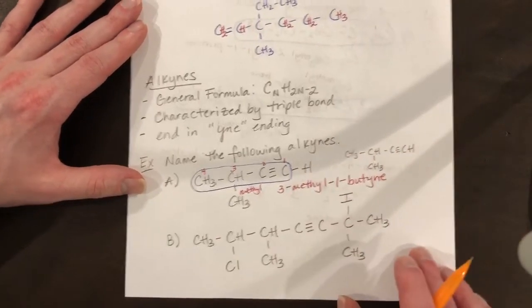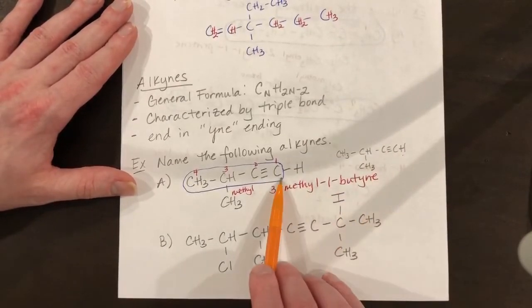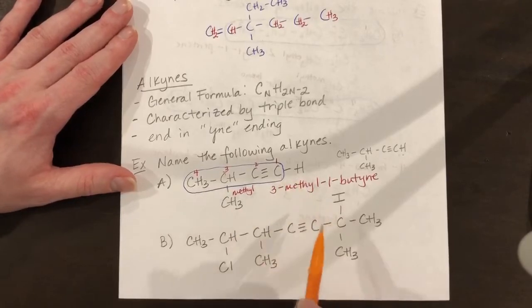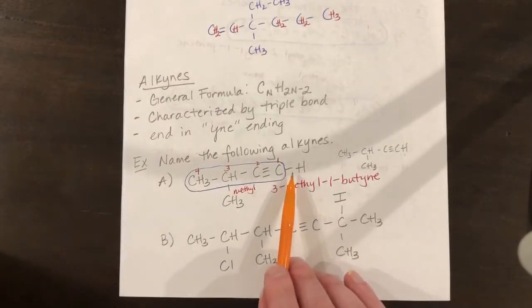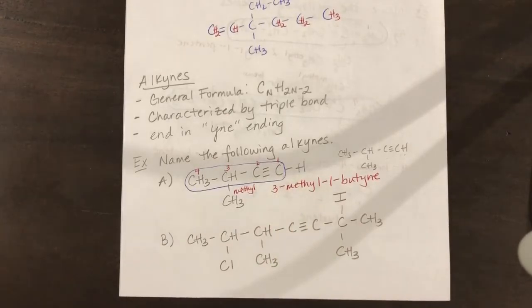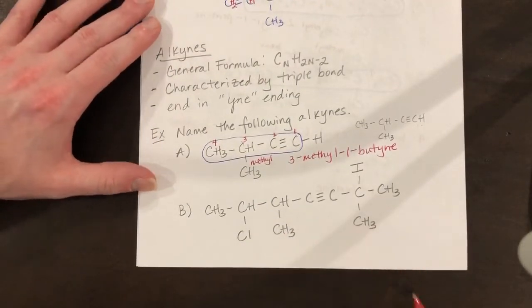That's the same exact thing, okay? So there's no difference between writing it this way and writing the H out to the side. A lot of times when it's just like an H on the end, they write it like this, okay? So you have to be able to go between both formats. Okay, next type of compound, we got this one.